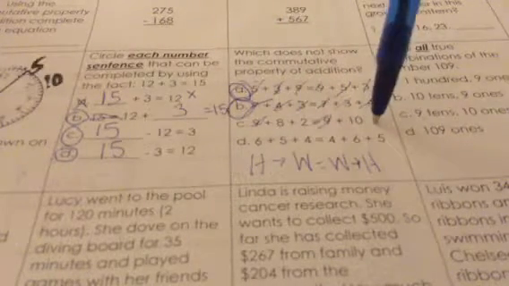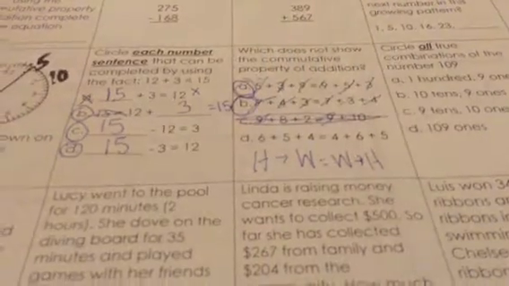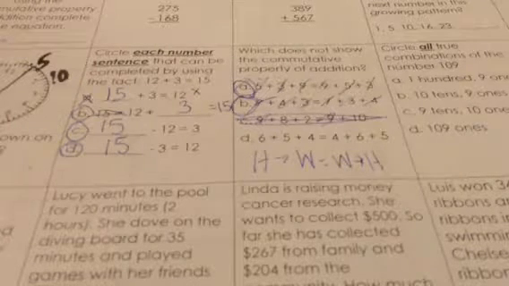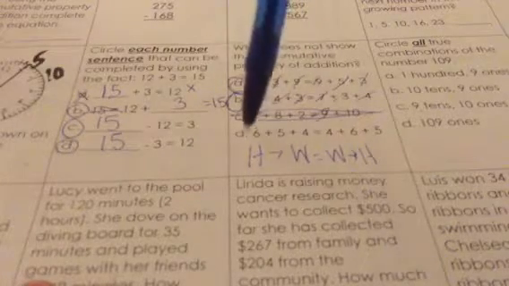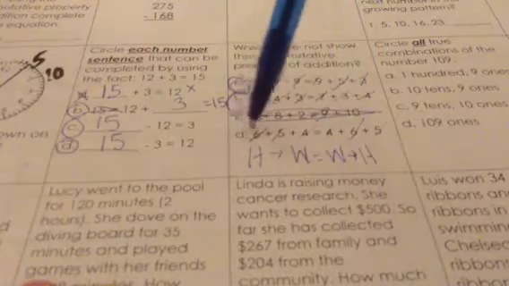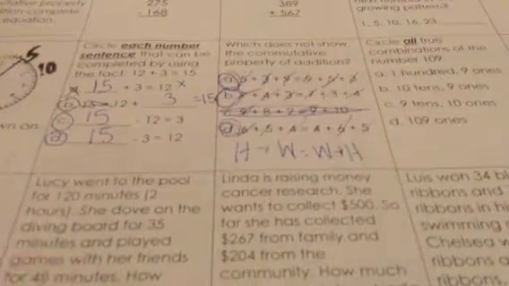Letter C, I have 3 numbers, 9, 8, 2. 9, 9. But do I have 8 and 2 on the other side? Nope. So even though that's a true statement that 9 plus 8 plus 2 does equal 9 plus 10, it's not the commutative property because it does not have the same numbers on both sides. D says 6 plus 5 plus 4 equals 4 plus 6 plus 5. I need to see same numbers, different side, and different order. 6, 6, 5, 5, 4, 4, and they're in a different order. So our correct answers there are A, B, and D.